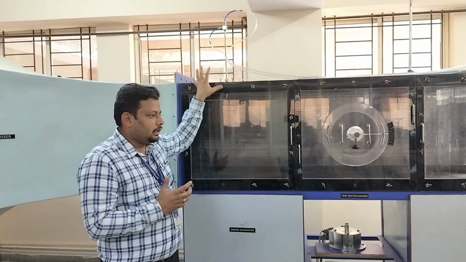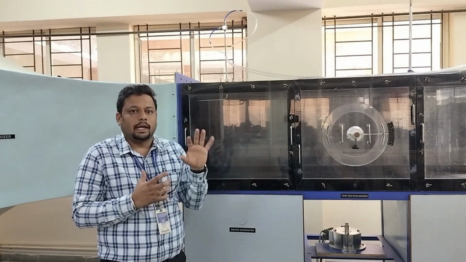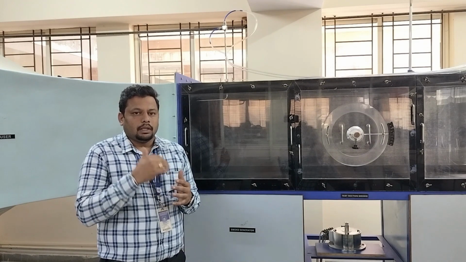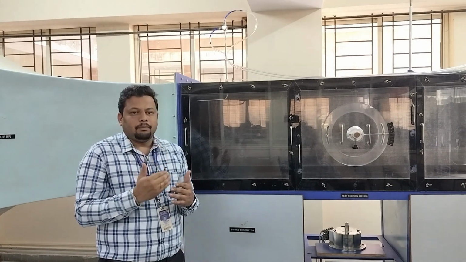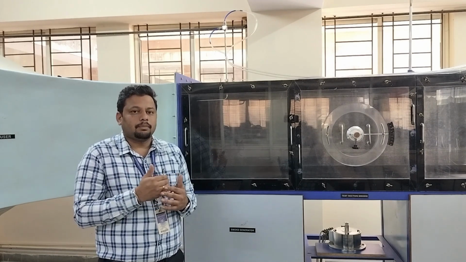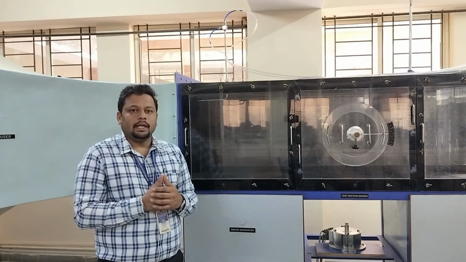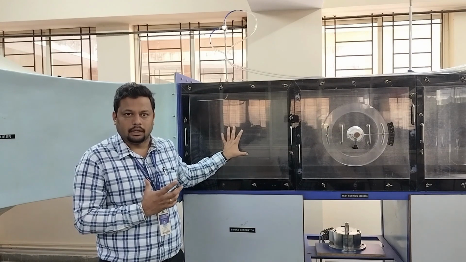flow, and in turn it is connected to the U-tube manometer, so that the manometer head can be calculated. We have the relation between the pressure and velocity from Bernoulli's equation, which is P plus half rho V square is equal to constant. It is nothing but the static pressure plus dynamic pressure is equal to the total pressure. With that relation, we will be able to find out the velocity of the flow inside the tunnel.